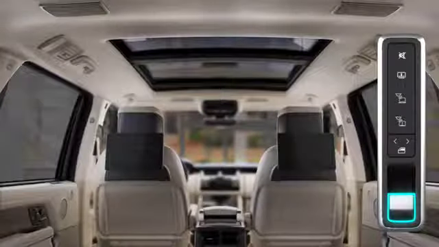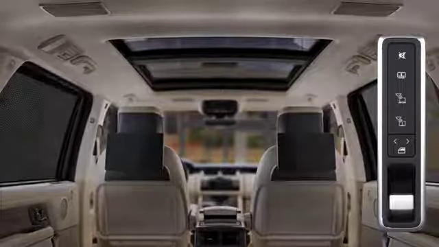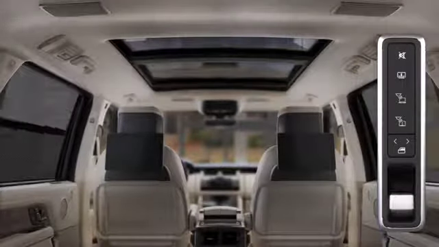Rear window blinds. With the window fully closed, pull and release the switch. To lower the blind, push and release the switch.